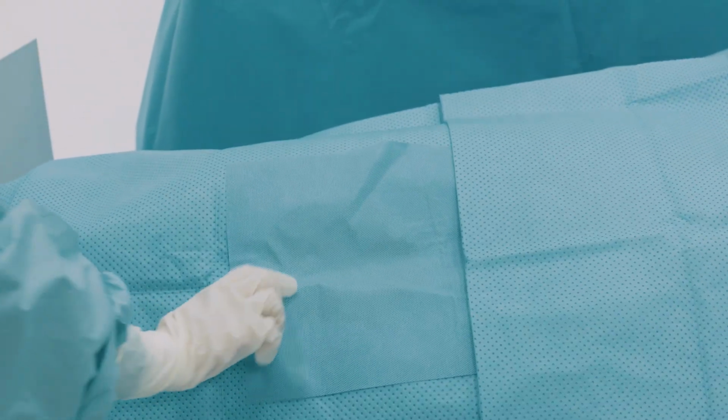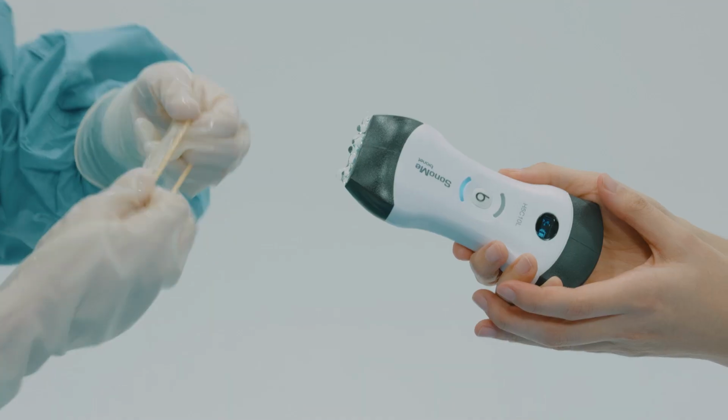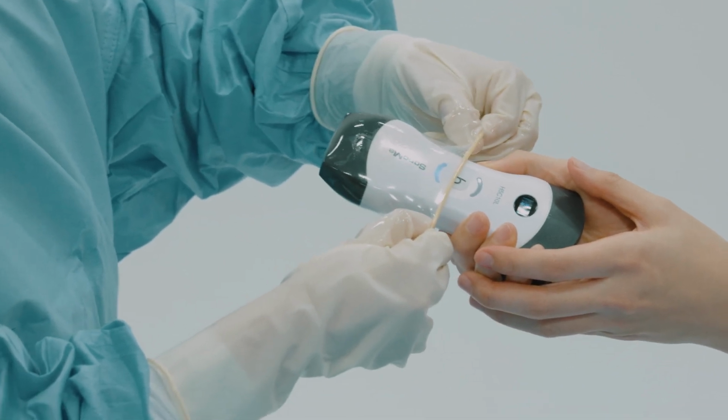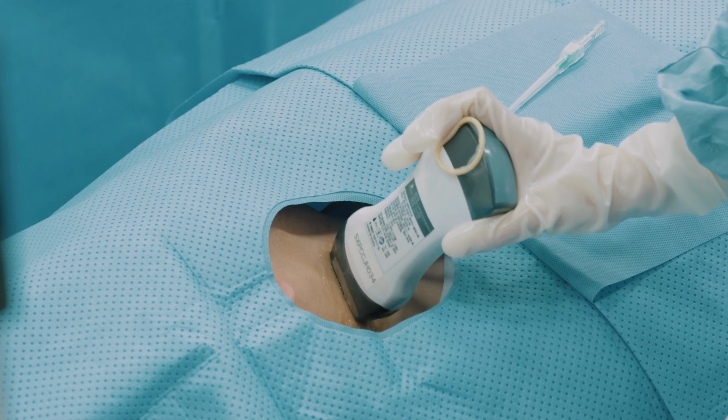CVC placement requires aseptic measures with ultrasound guidance, including site prepping, wearing sterile attire, and covering the ultrasound probe. The application of a sterile probe cover ensures a secure seal over the transducer, making the process quick and effortless due to SonoMe's wireless design.